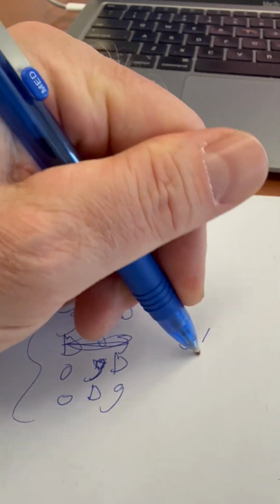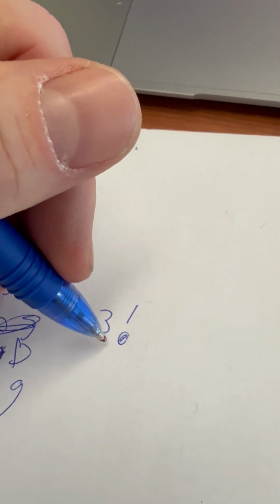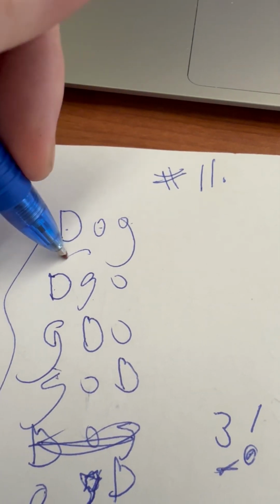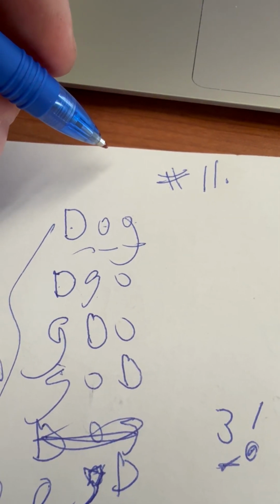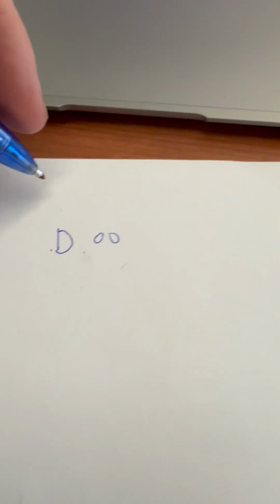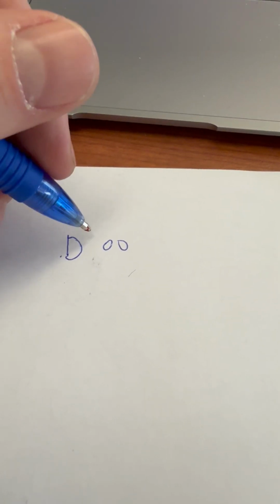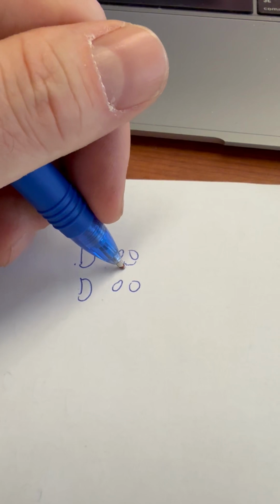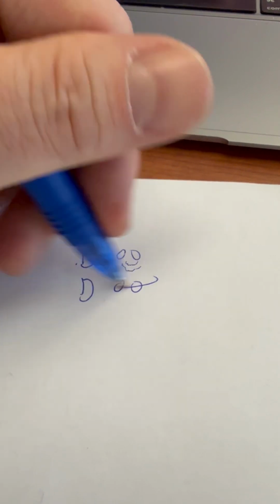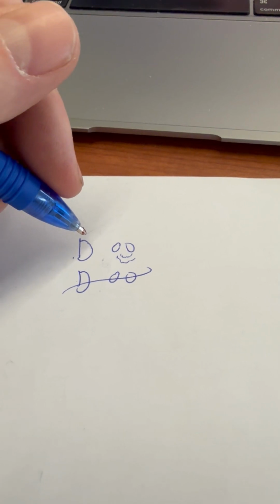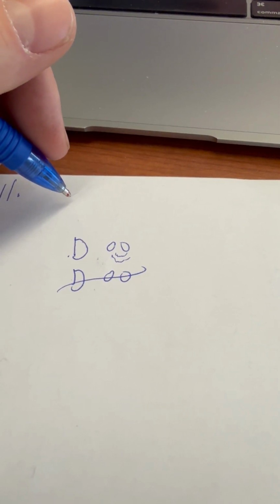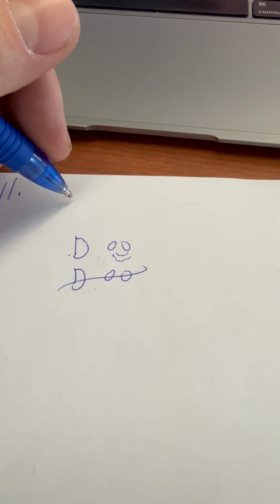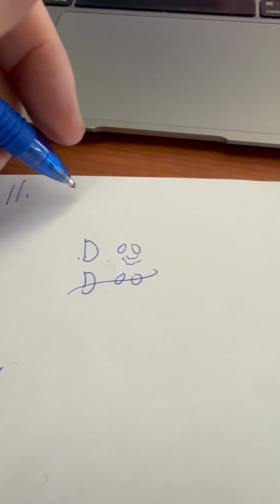So there are 3 factorial possibilities, and it's no surprise since there are 3 distinct, 3 unique letters. But what do we do if we have a word that has 2 letters that are the same? Take "doo," D-O-O. We could switch the second and third letters, the O's, but since they are the same, switching places makes the same word. So we have to cross that out. That can't count, since we said distinct or unique words. How many different ways can we arrange the letters?